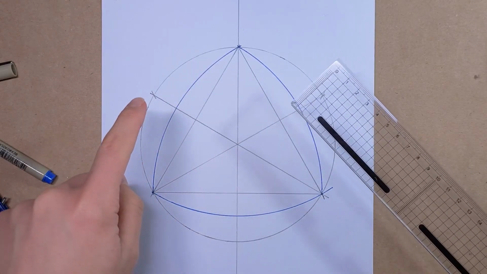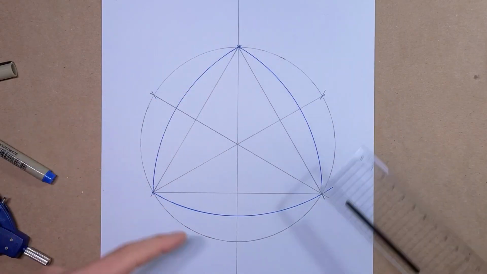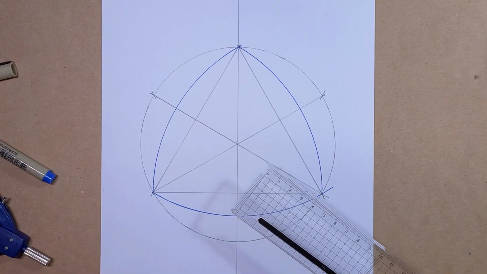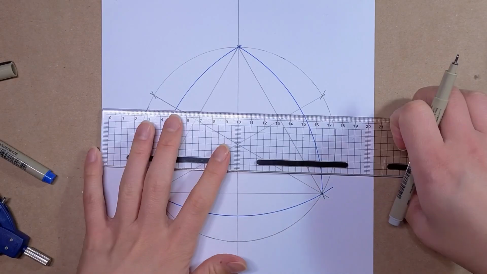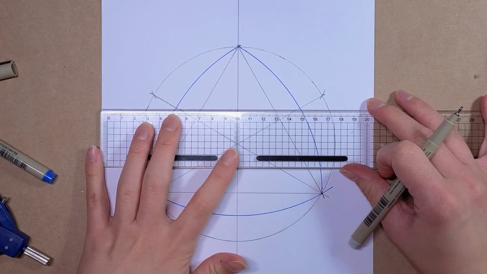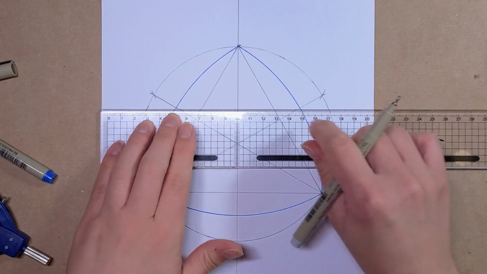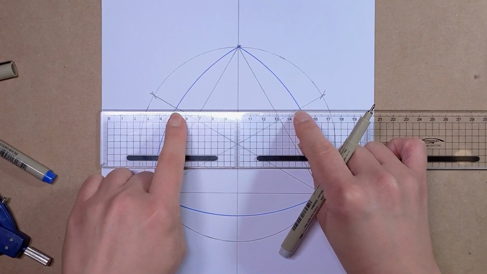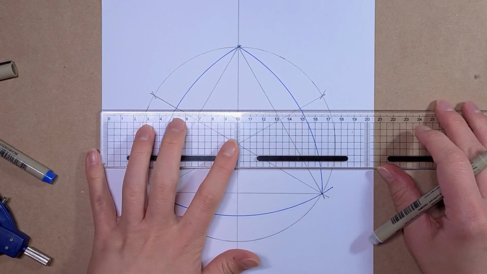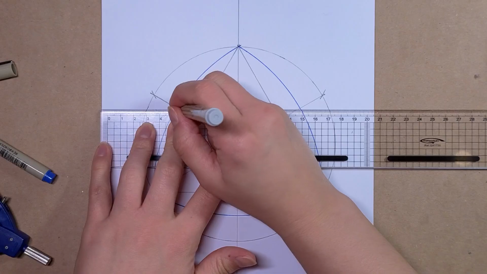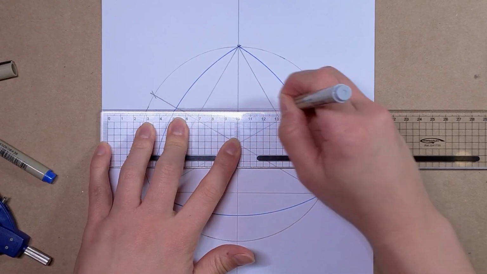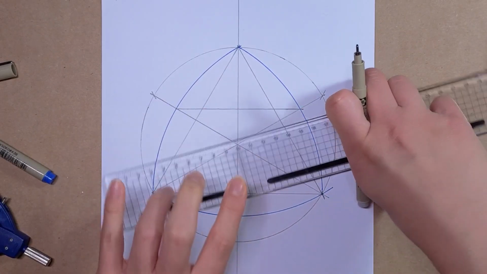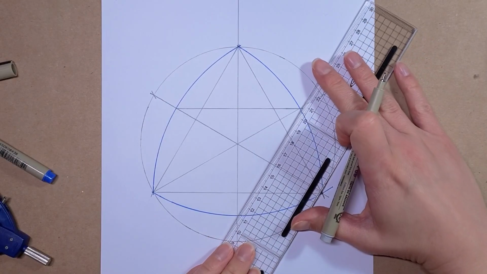From that curved triangle, so from the curves, I'm going to draw a new triangle. So it's going to be pointing down, and I'm linking where the curved triangle is cut by the symmetry axis, like so. So it's overlapping the other triangle.